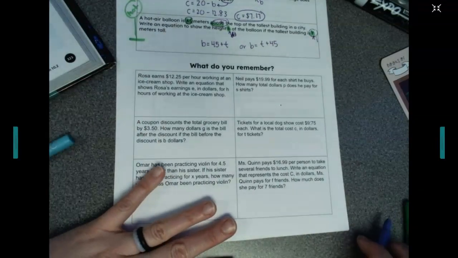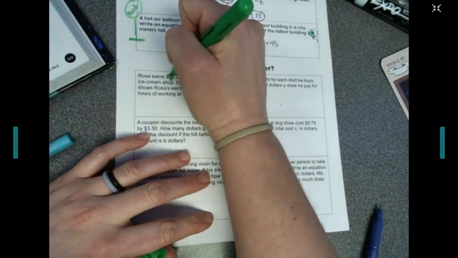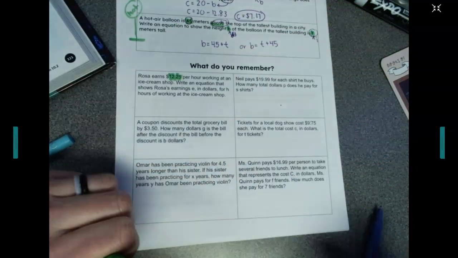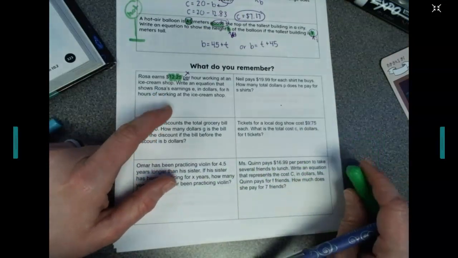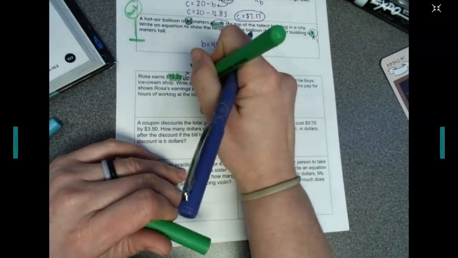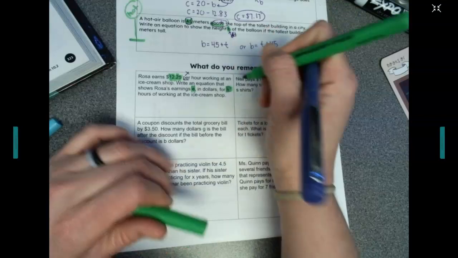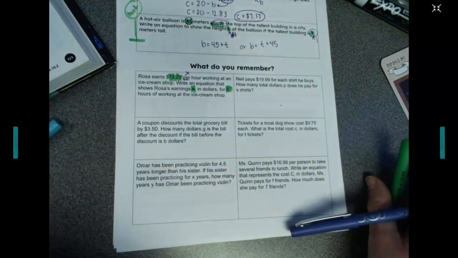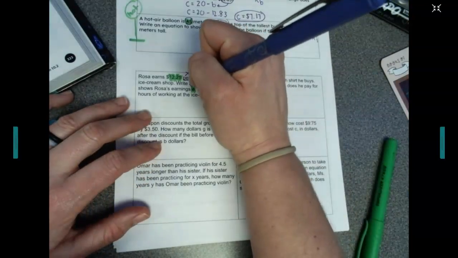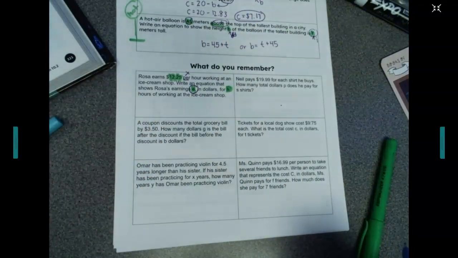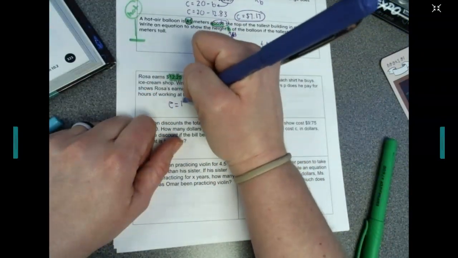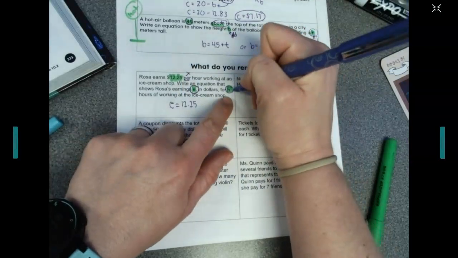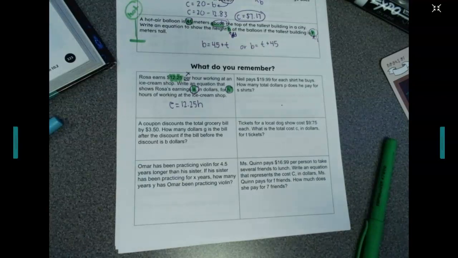Our first one is about Rosa. She earns $12.25 per hour. I know we're going to be multiplying because of that word per. Working at an ice cream shop, we're going to write an equation that shows Rosa's earnings E for working H hours. So the amount of money you get depends on how many hours you work. So E is our dependent variable because the amount you get depends on how many hours. So I have E equals, and we said we are going to multiply. So 12.25 multiplied by H. And we only had to write an equation, so we're done.